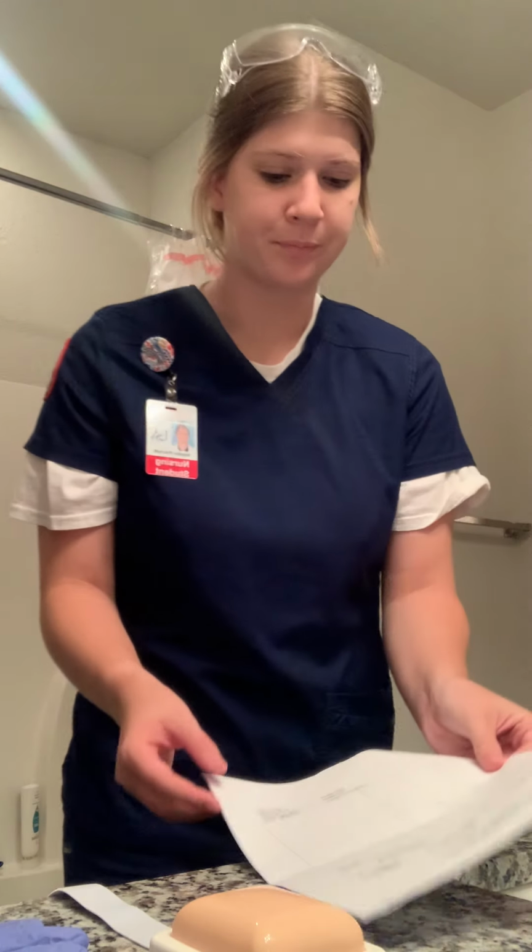Okay, so the first thing I'm going to do is make sure that I'm in a no interruption zone, that my door is closed, that I don't have any colleagues associated with me, and that I'm not taking any phone calls during this time to make sure my medication administration is correct.